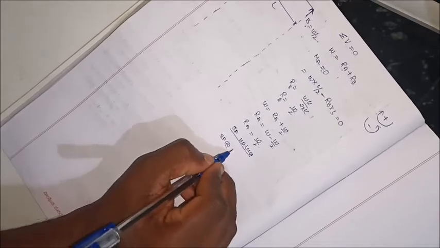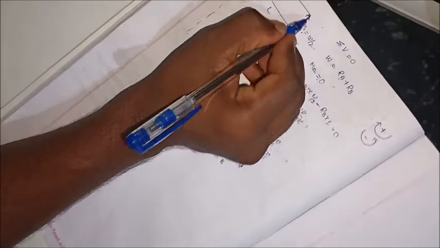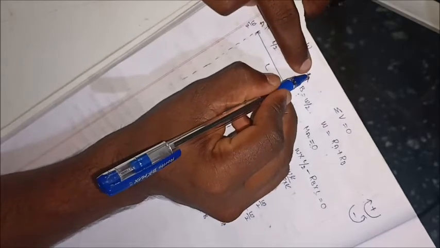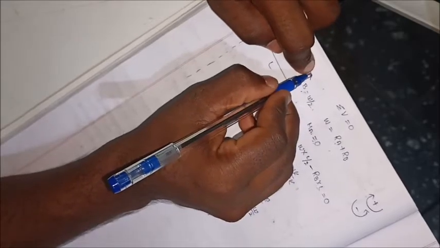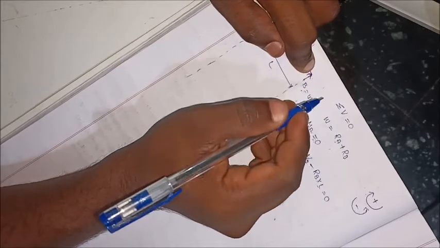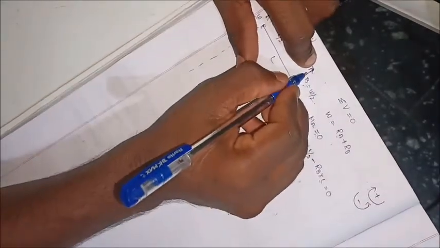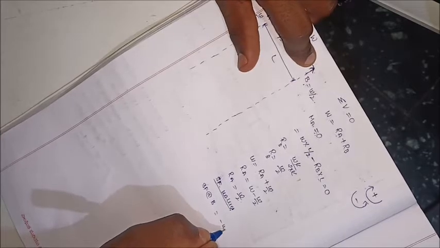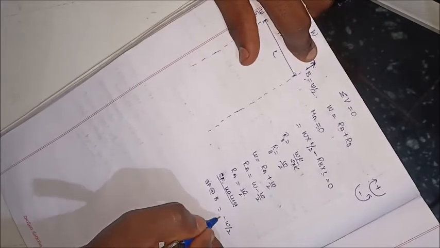The SF at B. Consider a section just left of the force. Then the shear force value is taken from the right of the section. Upward forces are negative, so the reaction is negative. The shear force value is negative, W by 2. This is the reaction, or shear force, at B.